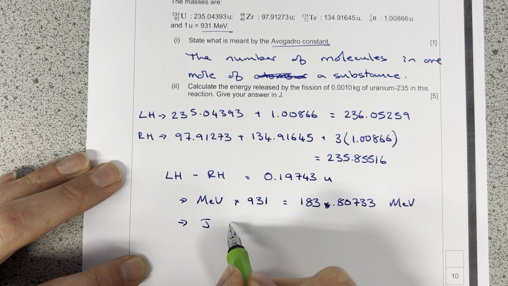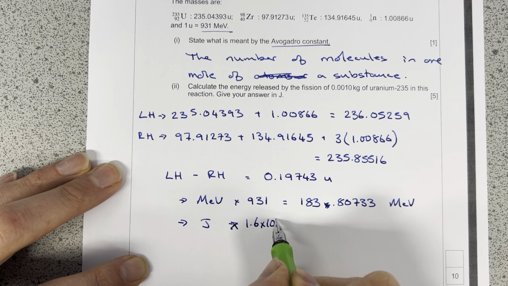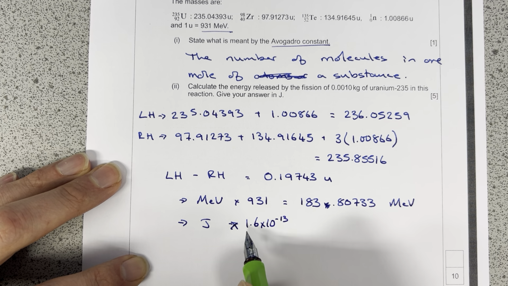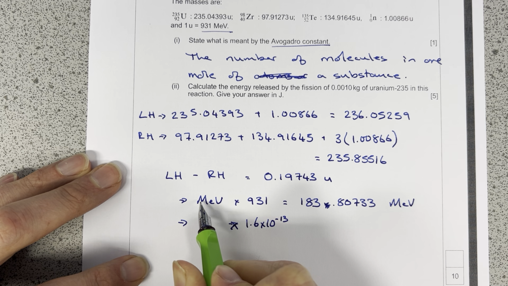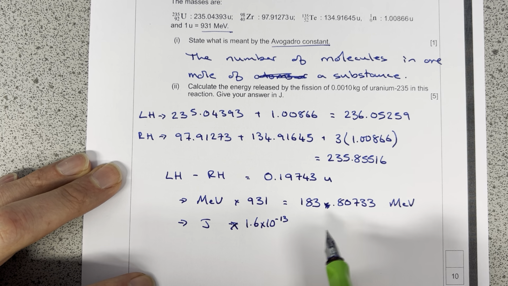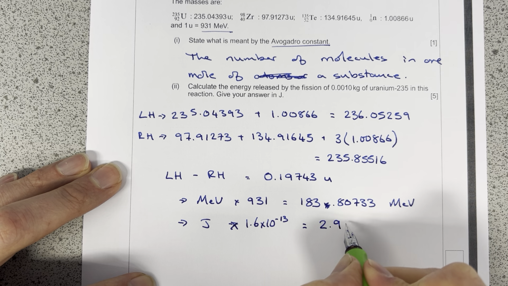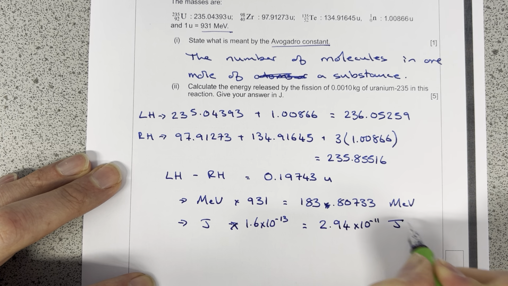I might want that in joules. So next we'll times it by the joule conversion, which is 1.6 times 10 to the minus 13. You might recognize this number. That's 1.6 times 10 to the minus 19, which is the charge of an electron. But because this is mega electron volts and we want it to come out in joules, not megajoules, we're going to do it by minus 13 instead of minus 19. That goes in the calculator and outputs 2.94 times 10 to the minus 11 joules.